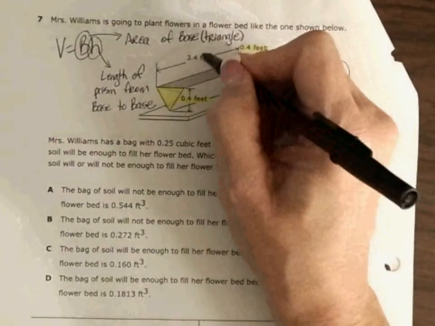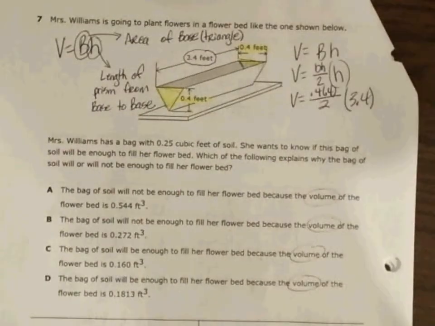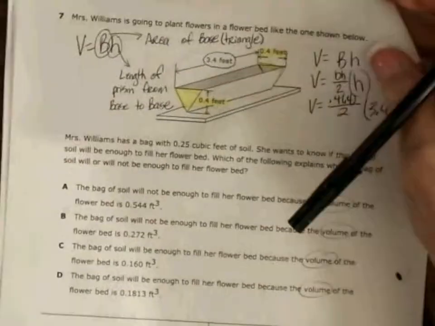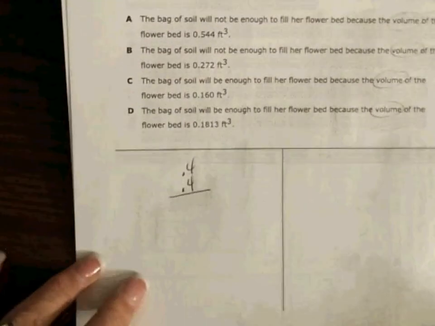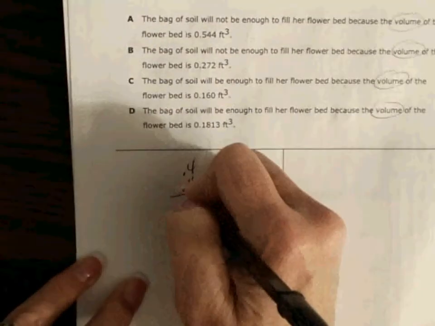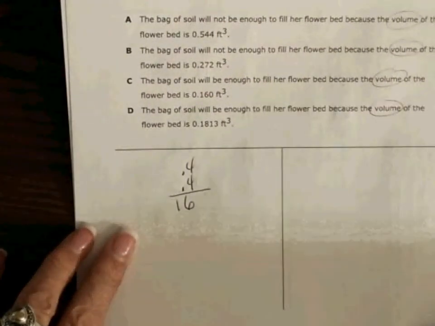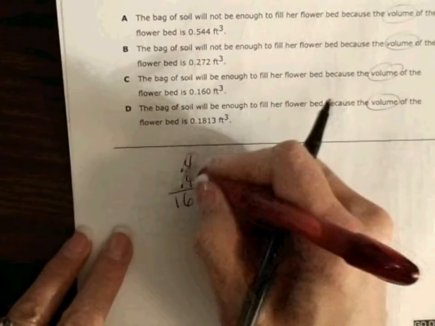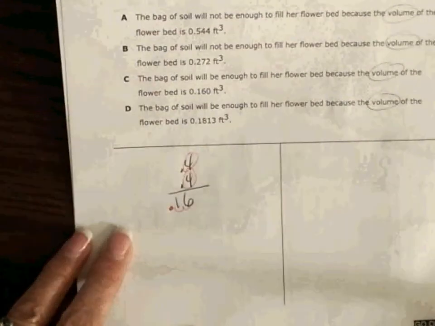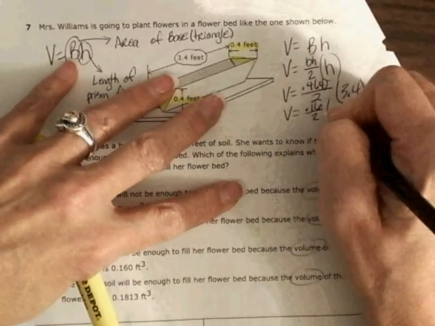Okay? So now let's come down to our workspace. We're going to do 0.4 times 0.4. 4 times 4 is 16. And how many numbers do we have behind the decimal? 2. So that's going to be 0.16. So volume equals 0.16 divided by 2 times 3.4.